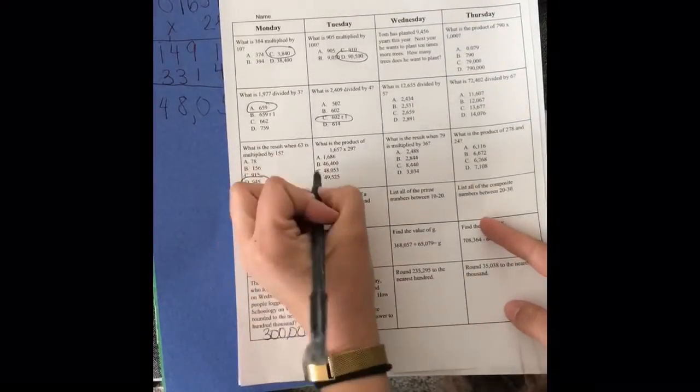And I could do 2 times 7, which is 14. 2 times 5 is 10, plus 1 is 11. 2 times 6 is 12, plus 1 is 13. 2 times 1 is 2, plus 1 is 3. Then I go ahead and add my partial products, starting in the ones place. 4, 5, 6, 7, 8. 3 plus 1 is 4. And I'm getting a total of 48,053. Oh, it's there. Beautiful.